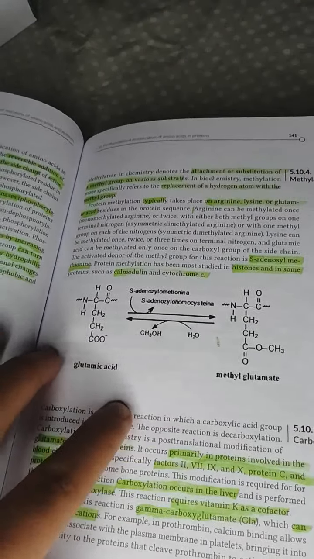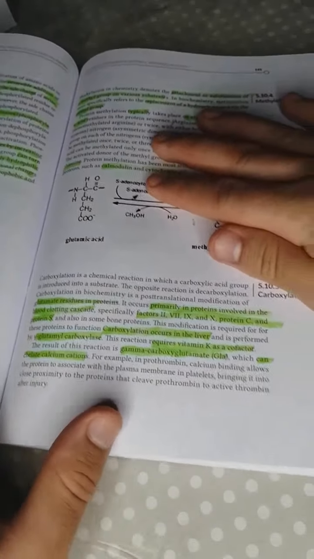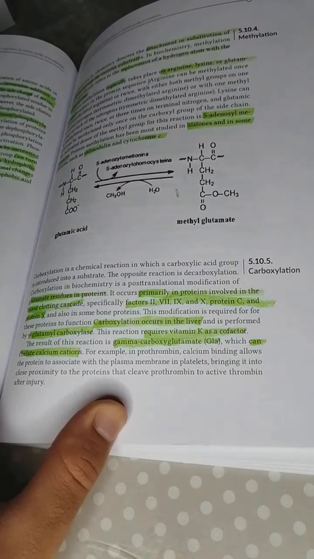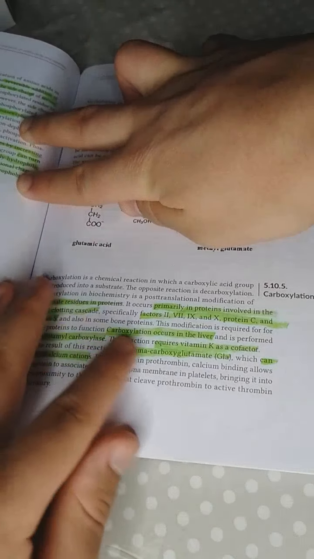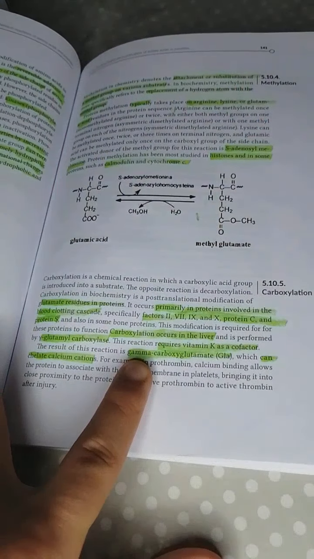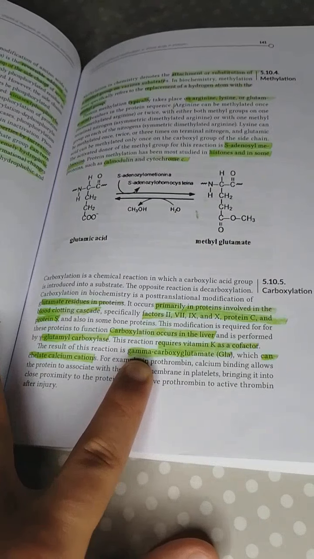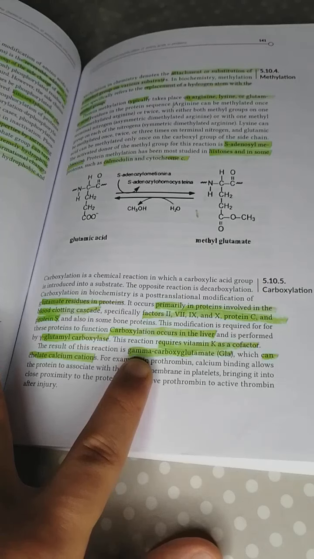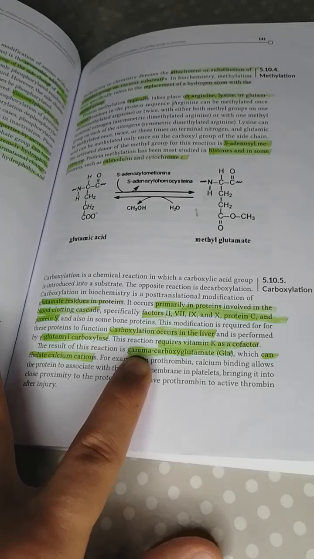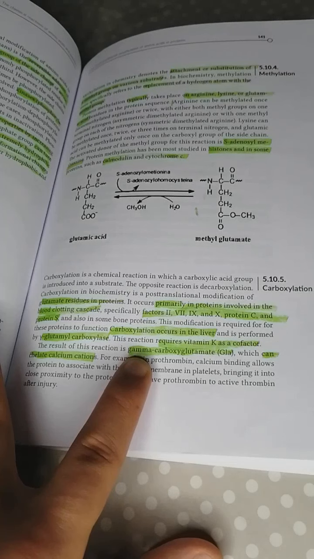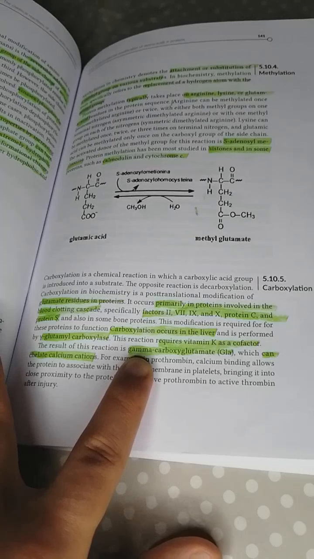Okay, so moving on, carboxylation. Carboxylation is also another type of post-translational modification. From the name, you can guess that it's the addition of a carboxyl group, COOH. The main proteins that require carboxylation in order to be activated are blood clotting cascade proteins, like fibrinogen, prothrombins, clotting factors 2, 10, and so on.